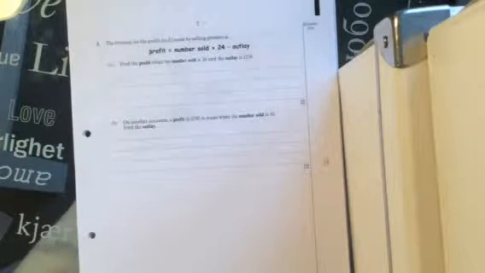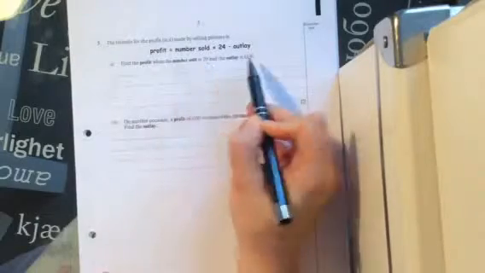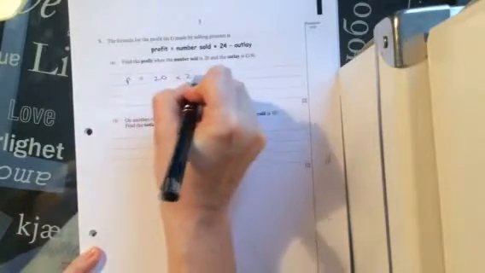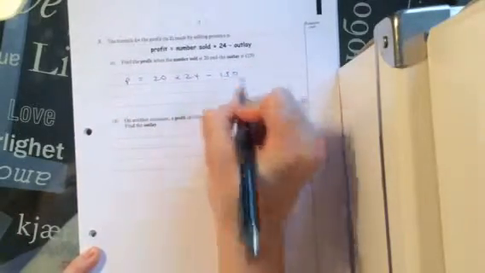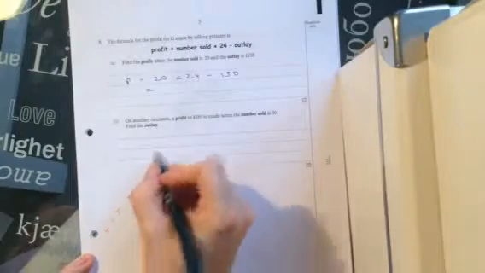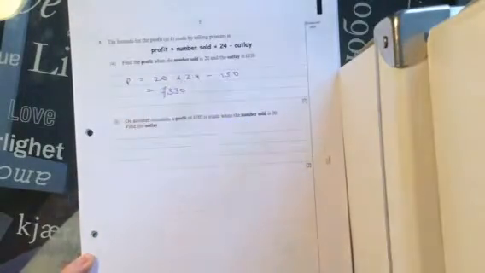For question 3, we have a formula for finding the profit for selling printers, which is the number sold times 24 minus the outlay. To find the profit, we have to substitute the number sold by 20 and the outlay by 150. So profit would be the number sold 20 times by 24 minus the outlay of £150. When we subtract 150 from that answer, that gives us a total of £330 profit.